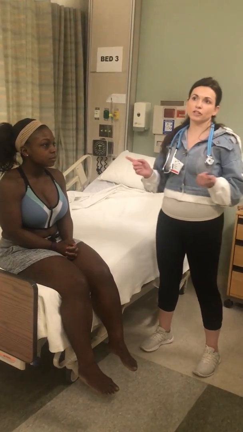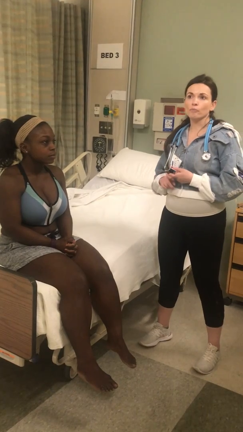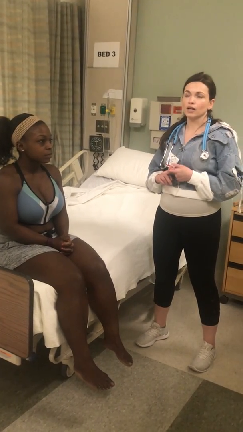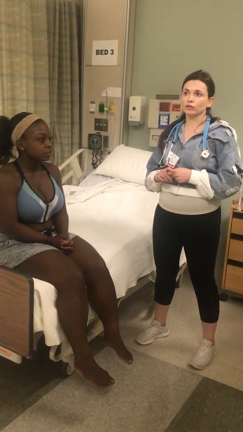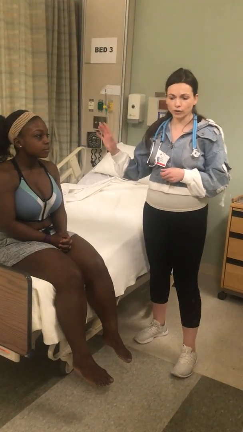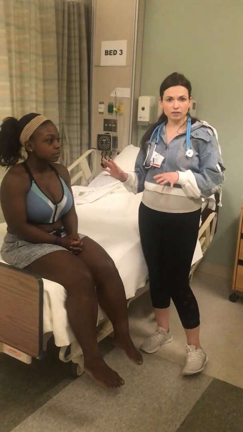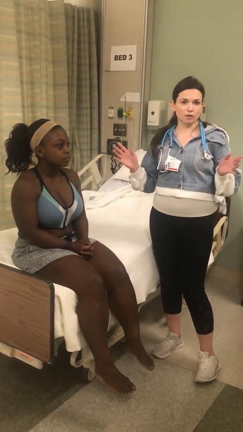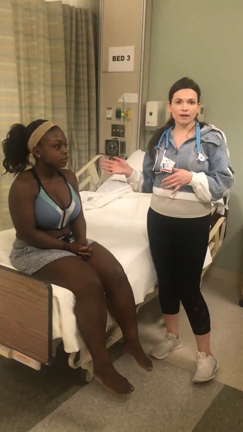Her blood pressure is 125/75, her pulse is 75, her respiratory rate is 20, and her temperature is 97.5. Also, I know her height is 5 feet and her weight is 135, so her BMI is 26.